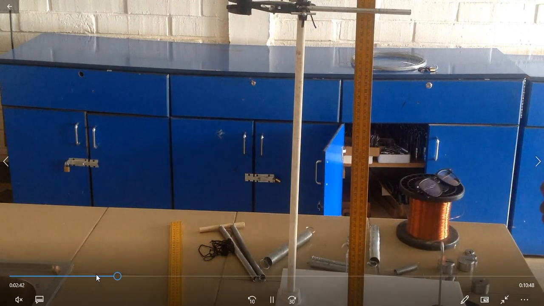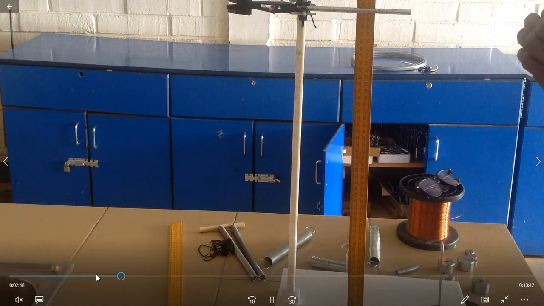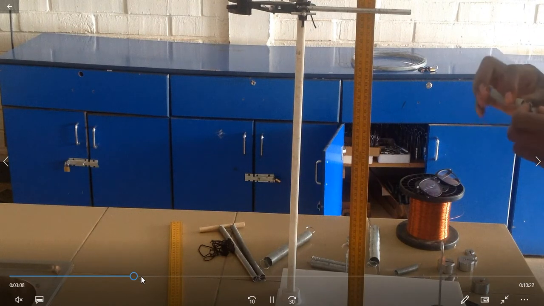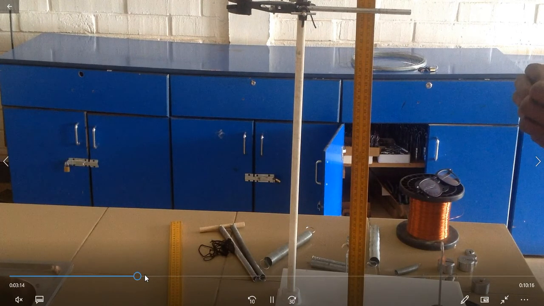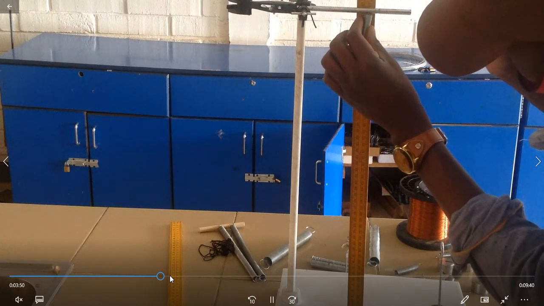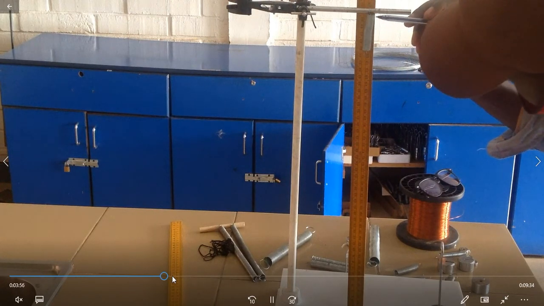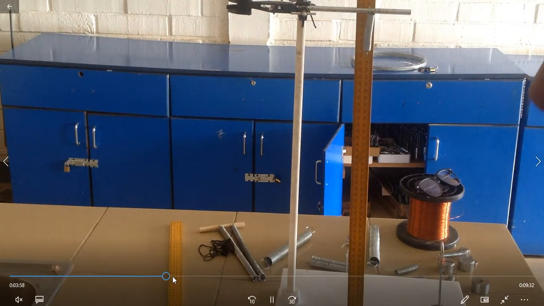I try to ensure that the springs are identical, and so I was trying to fit them such that they are joined end to end, so that we can have what we call a series combination. I was rechecking the initial length of the second spring, so that I cannot make a very big error when I join them end to end.